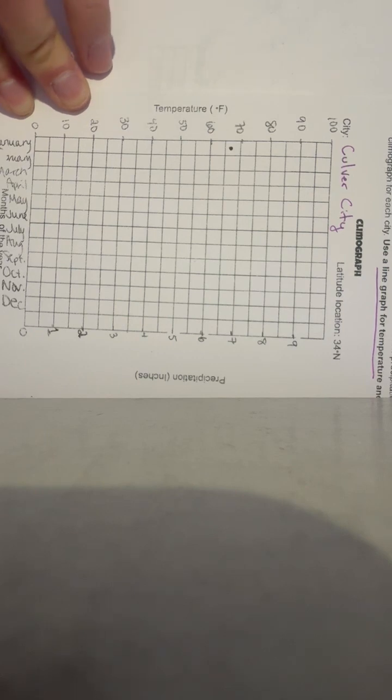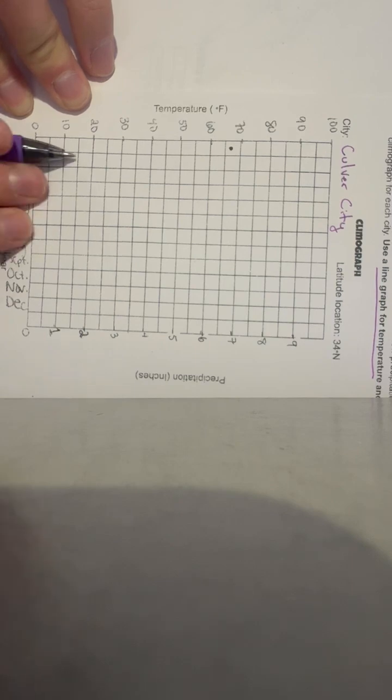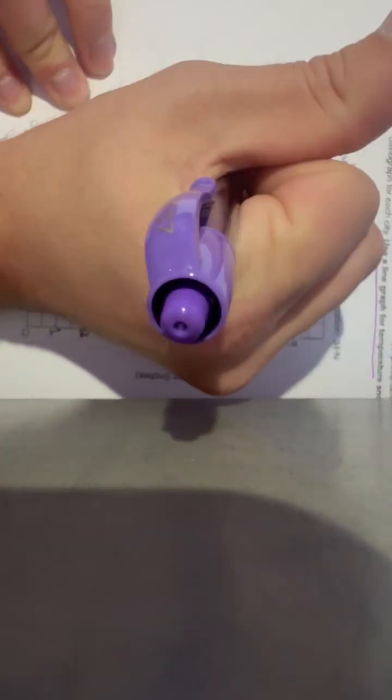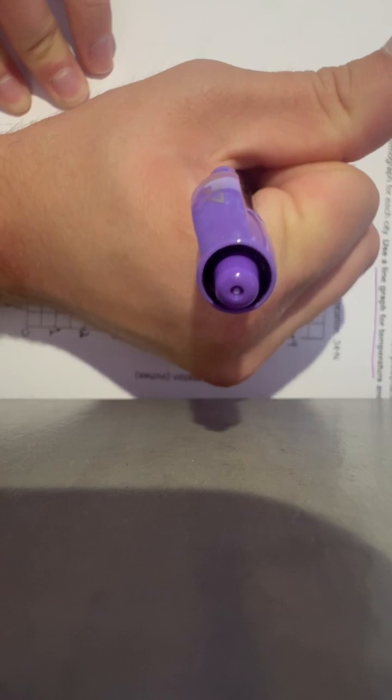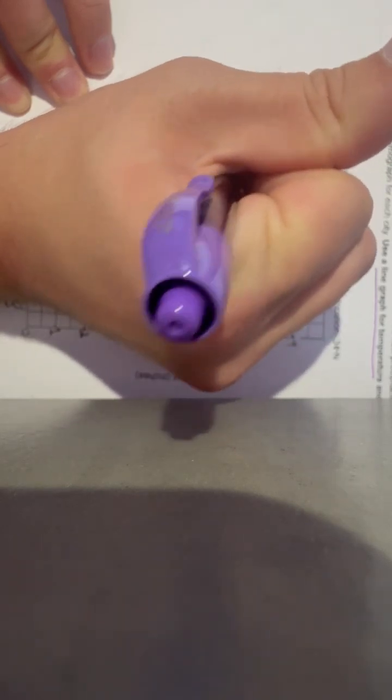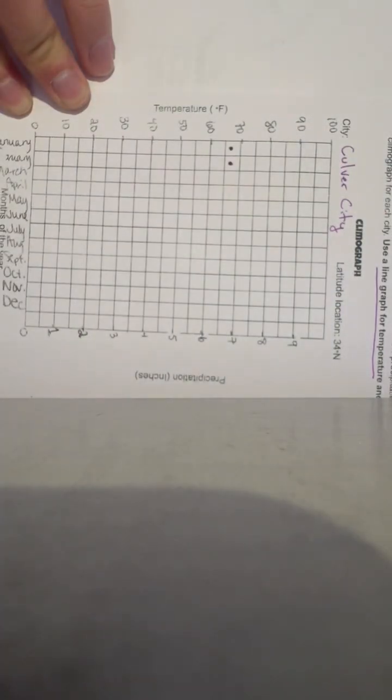What's the temperature for February? Alana? Also 67. So I go to February, I go all the way up and find 67 right there. What is it for March? Sam? 69 degrees.